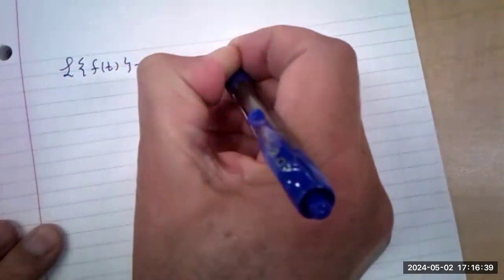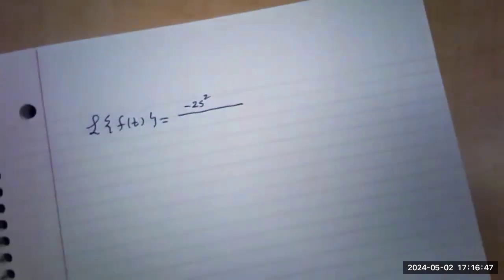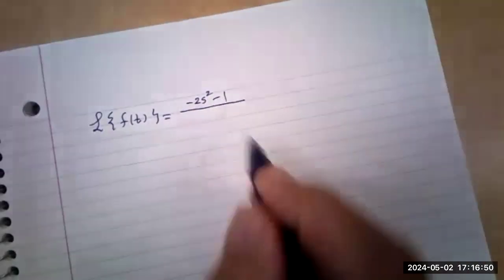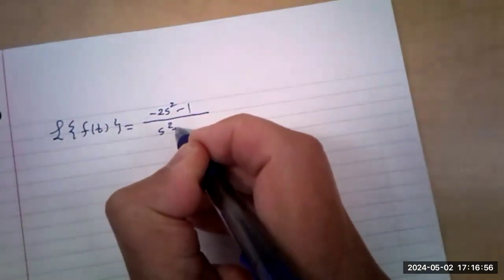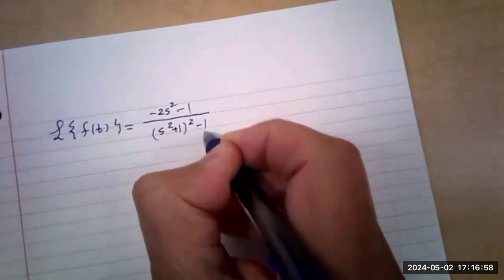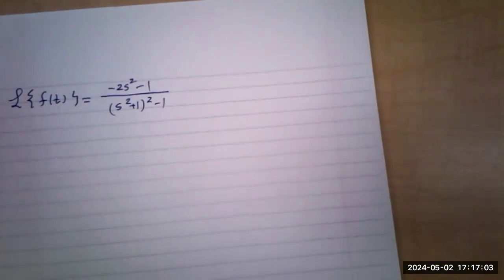So that gives you Laplace of f of t equal to, the top is negative 2s squared minus 1, and the bottom one would be s squared plus 1 whole squared minus 1. This is what you get over here.